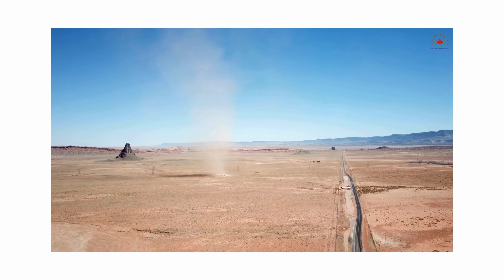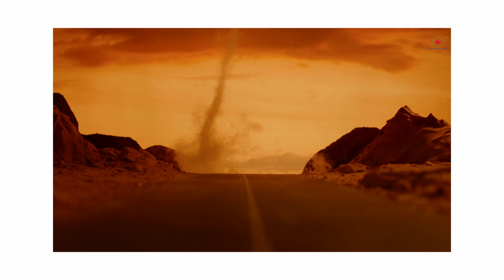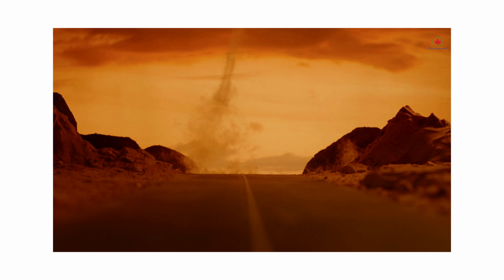The process begins when warm, moist air near the ground rises rapidly into the atmosphere. As this air ascends, it cools and condenses, forming the thunderstorm cloud. If conditions are right, this rising air begins to rotate, creating the mesocyclone. The rotation is often initiated by changes in wind speed and direction with height, a phenomenon known as wind shear.